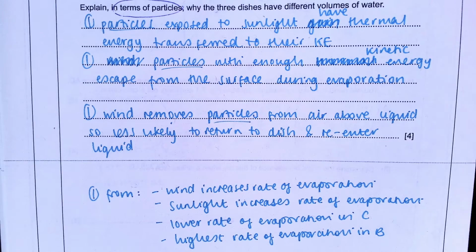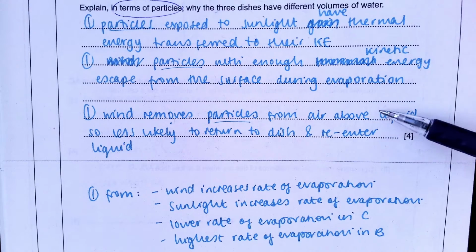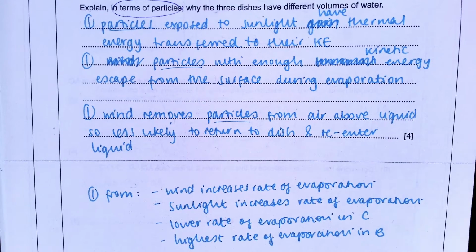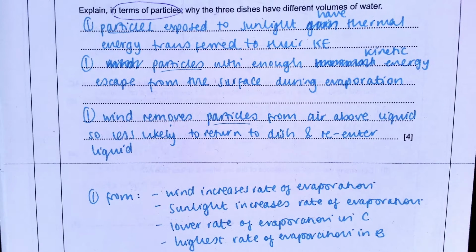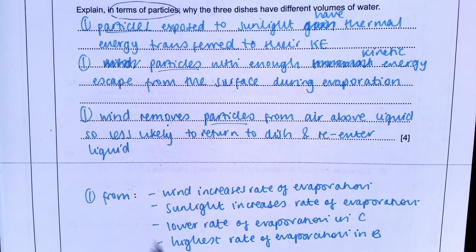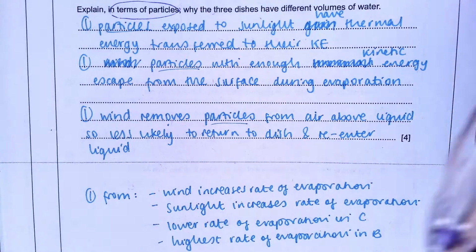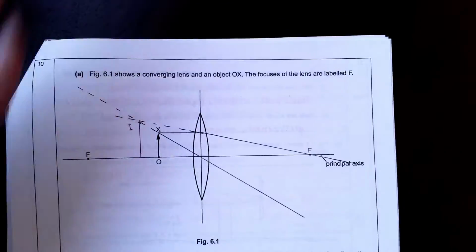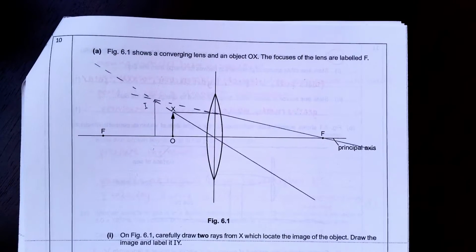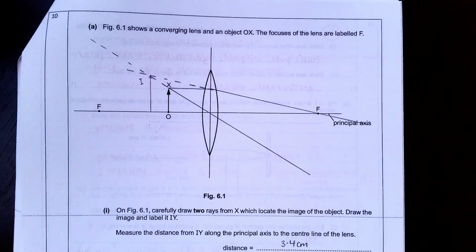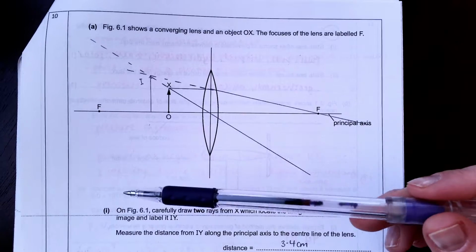Okay, but it's really about explaining the physics behind the evaporation and then finally explaining the difference between them, which I do understand is tricky in this question because the question is really asking, well, why do the dishes have different volumes? But you've always got to go back to basics and explain the fundamentals first, which is why people were losing marks there.